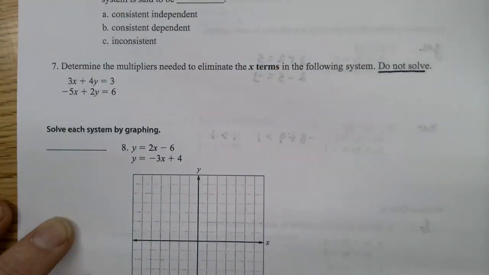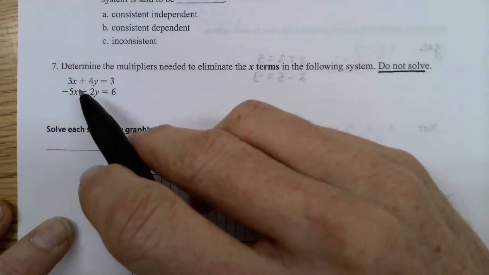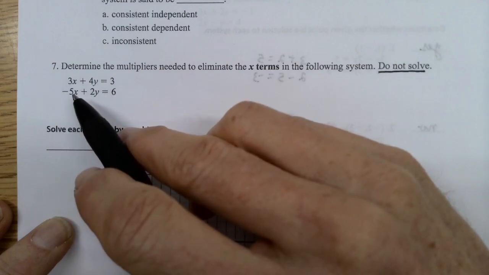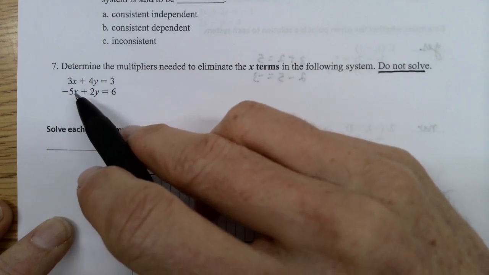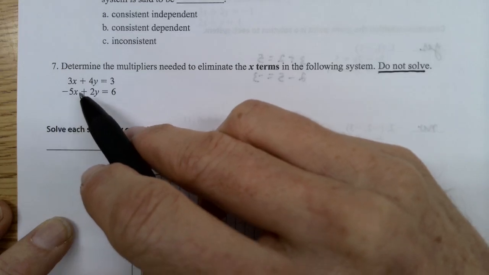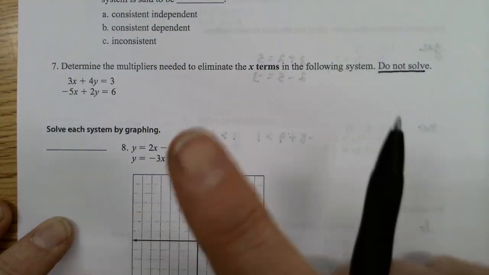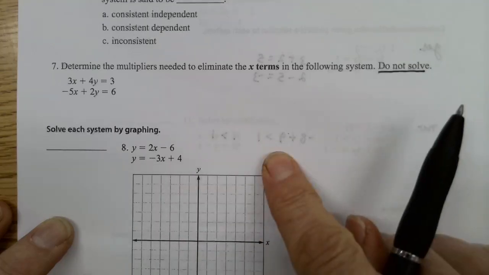And I want it to be as small as possible. So I think 5 can't divide it by 3. What if I multiply it by 2? I get 10. Can't divide by 3. But if I multiply it by 3, I get 15. Yeah, I can divide 15 by 5. I can divide 3 by 5. So 15 is the number I'm going to want.